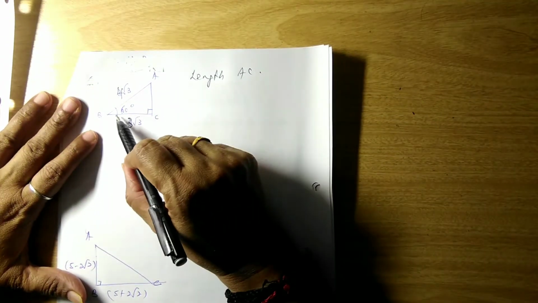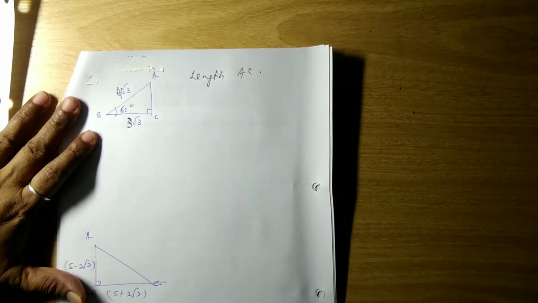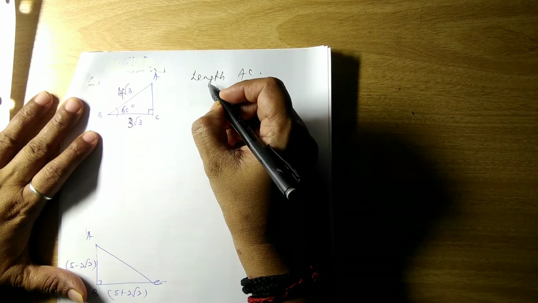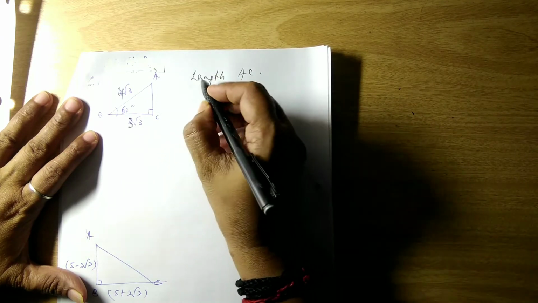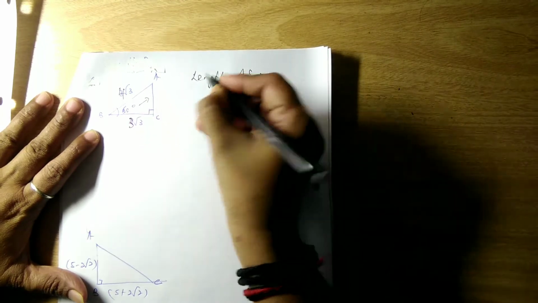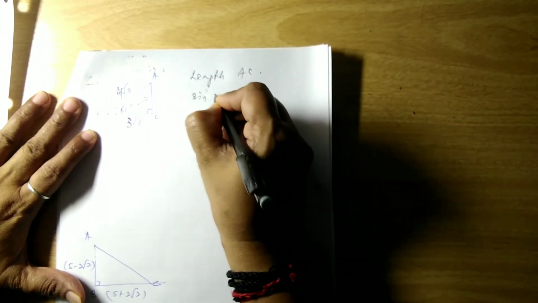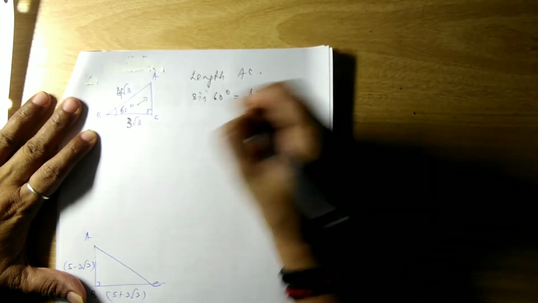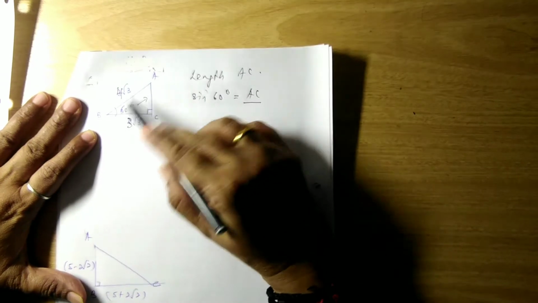Now we can use the concept of sine, cos, or tangent, the concept of trigonometry. To find AC, this is my opposite, this is my adjacent. So I'll say sine 60 degrees equals AC over AB.